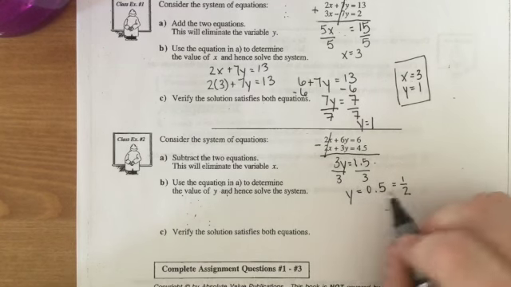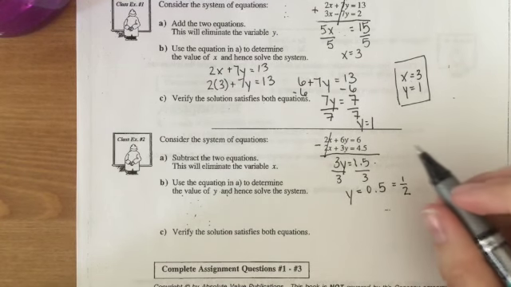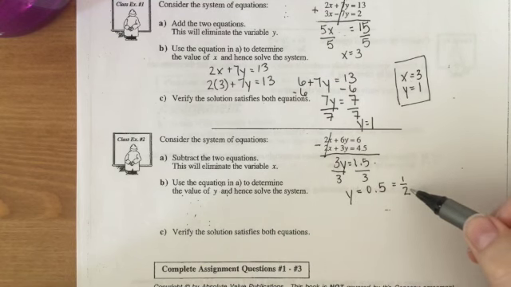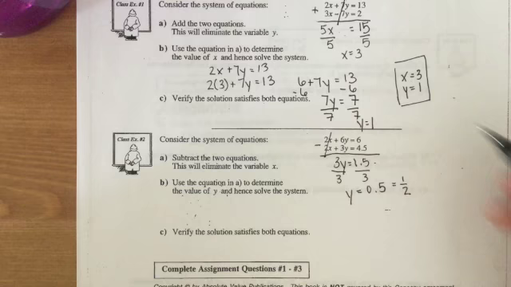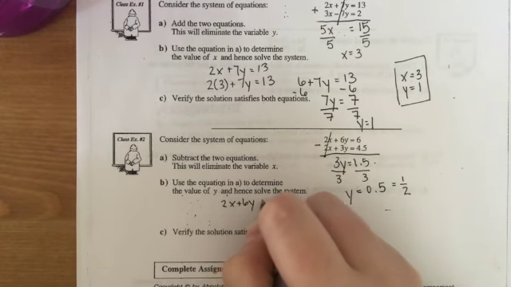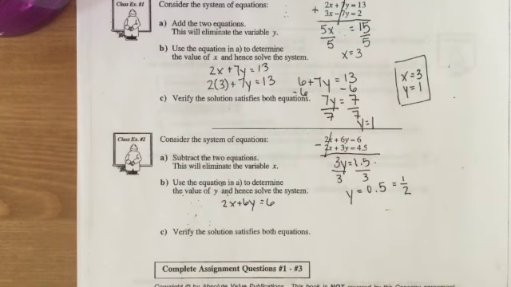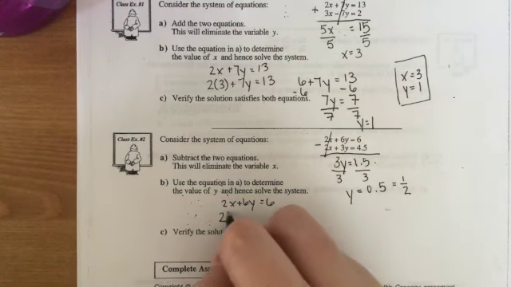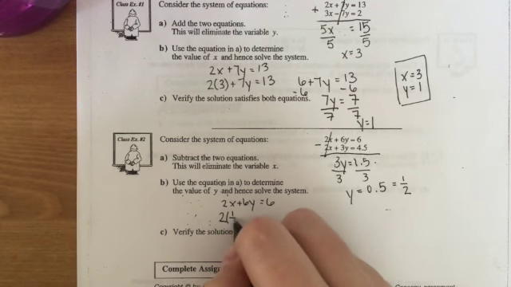And now that I have y, I get to choose any equation I want to solve for x. So I'm going to go back up. I usually choose the top one just because it's easier to see, and then that way I won't forget which one I was reading from. 2x plus 6y equals 6. Now that I know that y is 0.5, I'm going to plug that in. Or 1/2, either way, it doesn't matter.